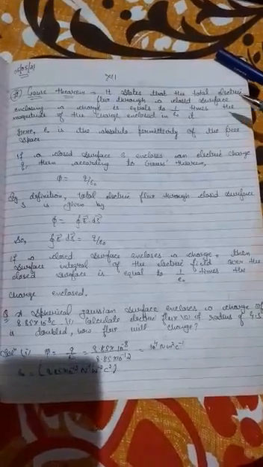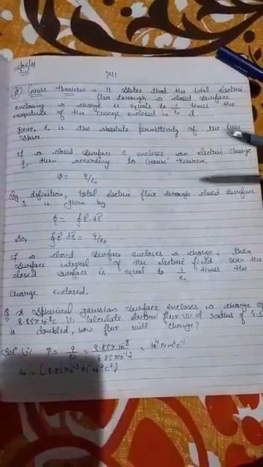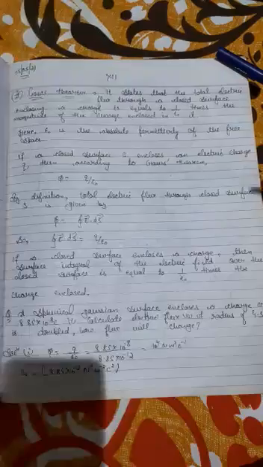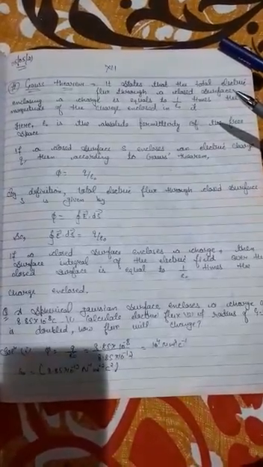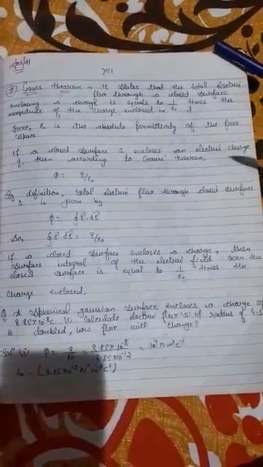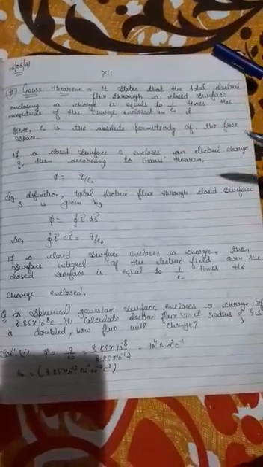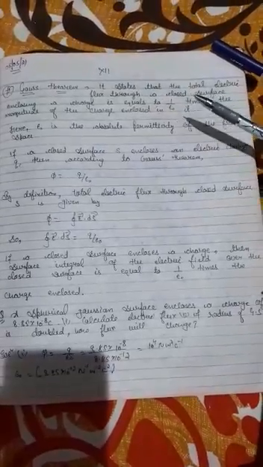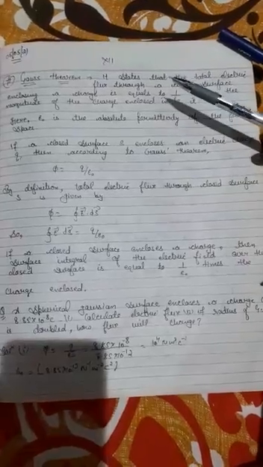It states that total electric flux. What do you mean by total electric flux? Electric flux was how many electric field lines are passing through the surface. It is a scalar quantity which represents how many electric field lines are passing through a closed surface. Now Gauss theorem is also stating the same. Just see again what it states.